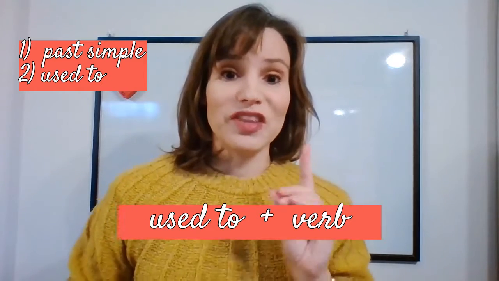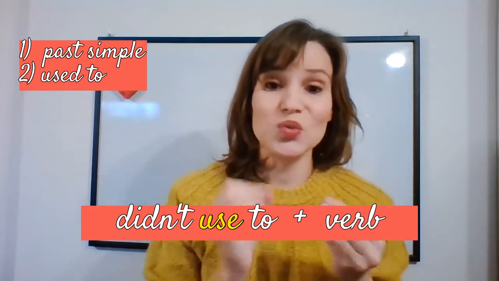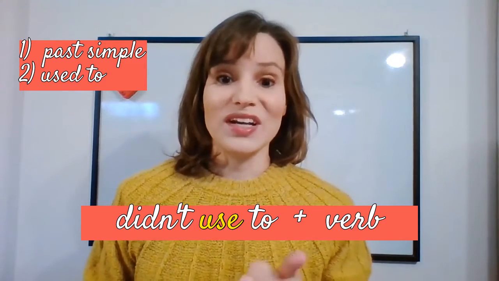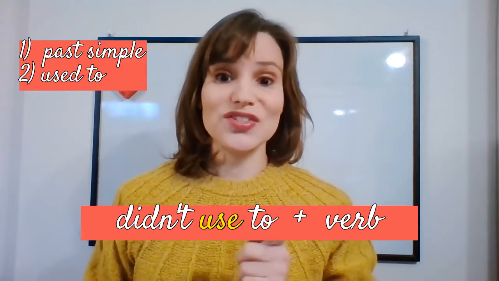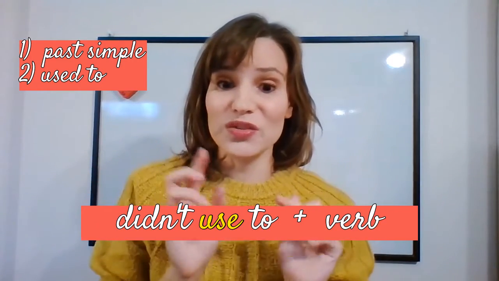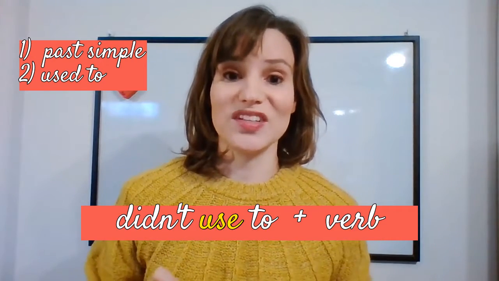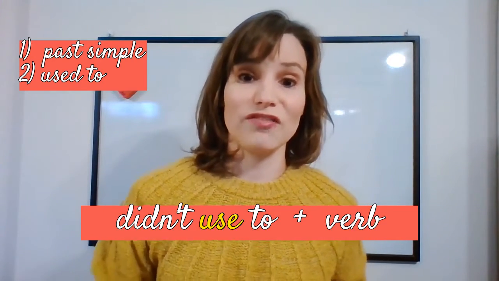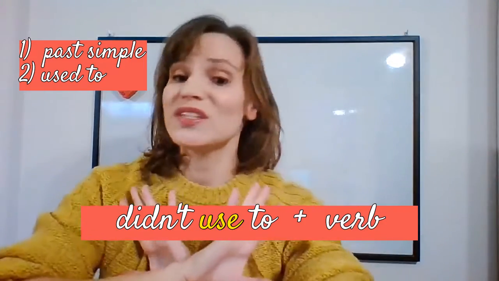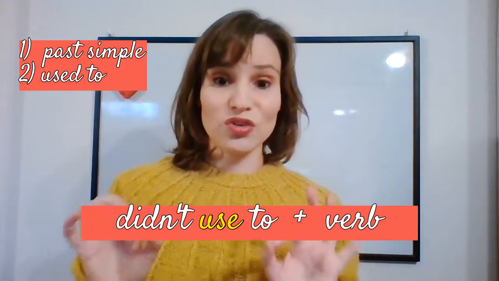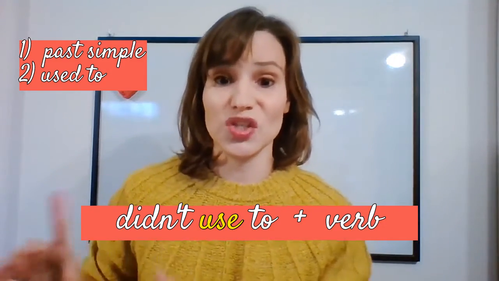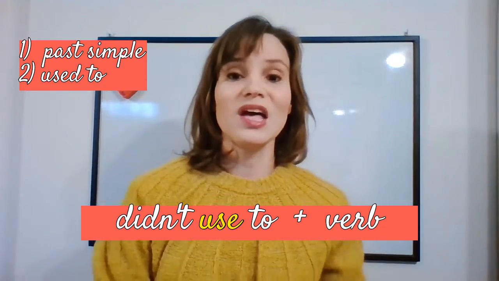Notice the form for the negatives and questions changes because we lose the D on used to. For example, negative, I didn't used to like coffee. Didn't to form the negative, but notice used to without the D. I didn't used to like coffee. Now, without the D, that doesn't mean that it's present. Used to is never present. So this is not talking about the present. Even without the D, it's talking about the past. Okay, I didn't used to like coffee in the past.